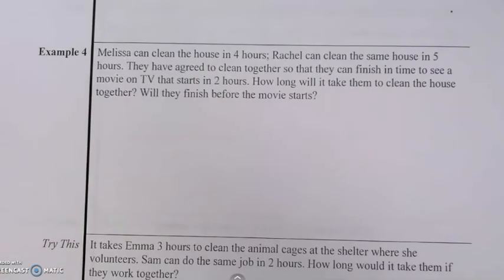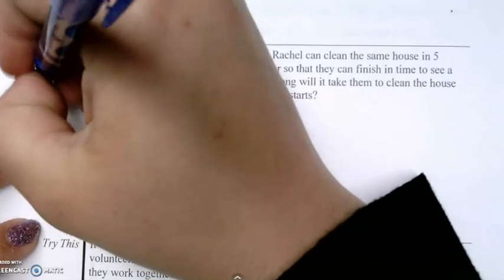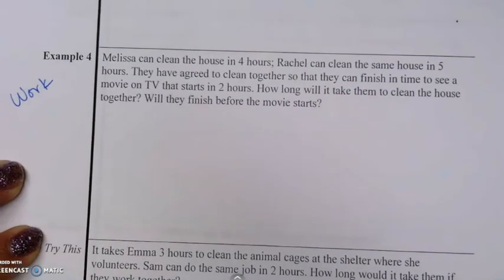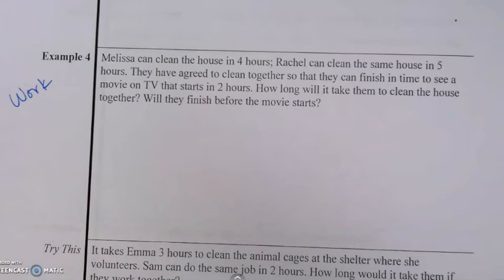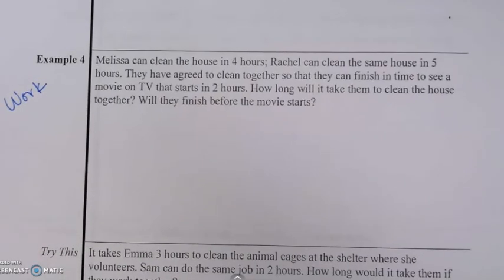All right, example 4, we call this a work problem. Okay, so this is a type of problem. Just like distance, rate, and time is a type of problem, this is a work problem. So Melissa can clean the house in 4 hours. Rachel can clean the same house in 5 hours. They've agreed to clean together so that they can finish in time to see a movie on TV that starts in 2 hours. How long will it take them to clean the house together?